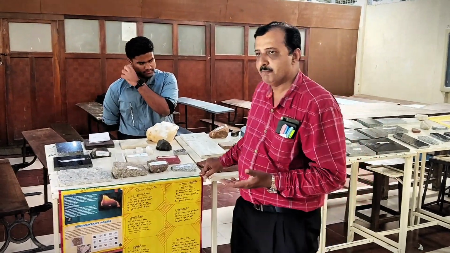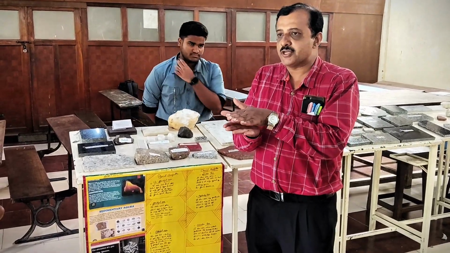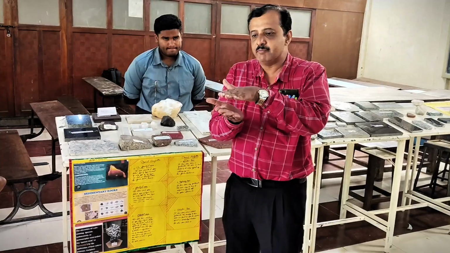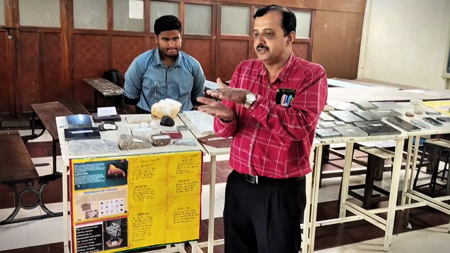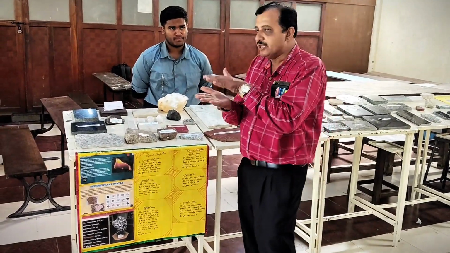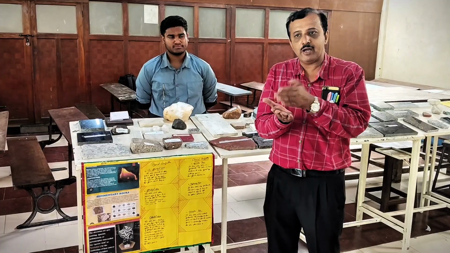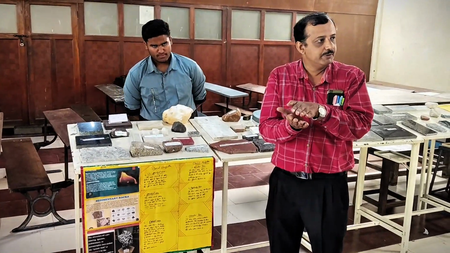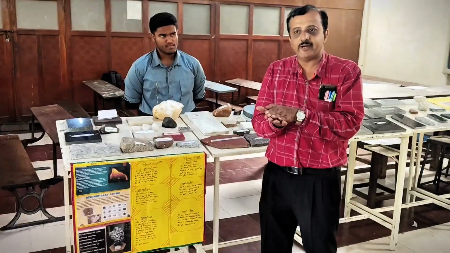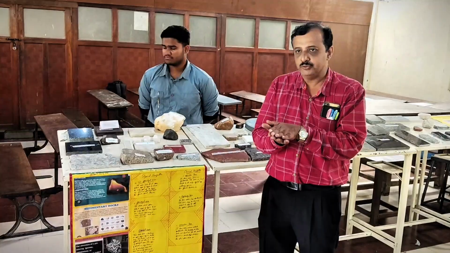These rocks are formed by deposition of sediments, right? When these sediments are carried by the river, they get deposited in the river beds and the rocks are formed. These rocks which are formed in the river beds, we call sedimentary rock, by the deposition of sediments. Sometimes organic impurities also get mixed with this, and this is called organic sedimentation, where we can find the lime content in the stone.